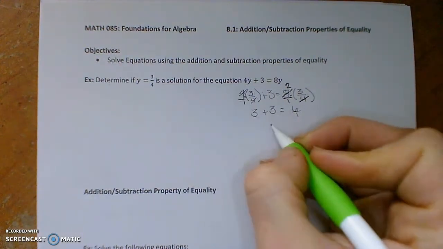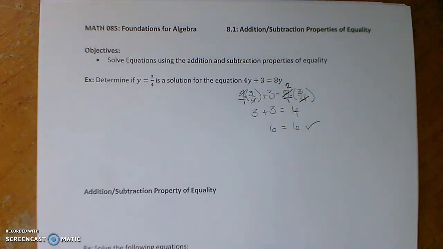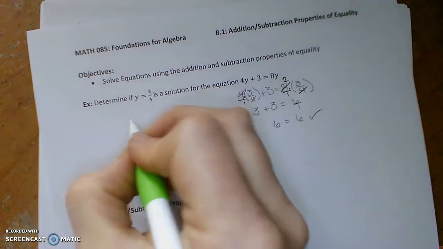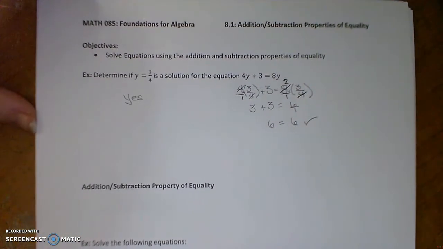Either way, 3 plus 3 now is 6, and on the right-hand side I have 6. So this is a true statement. So my answer here is yes. y equals 3/4 is a solution to that equation.